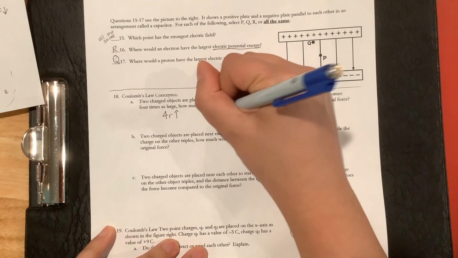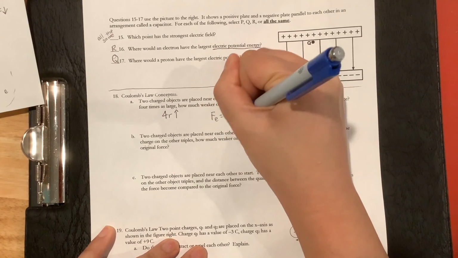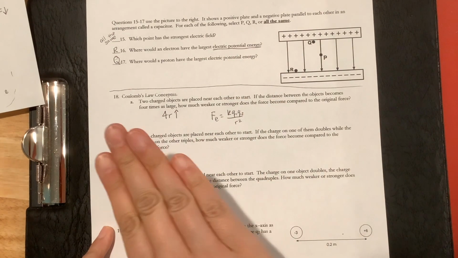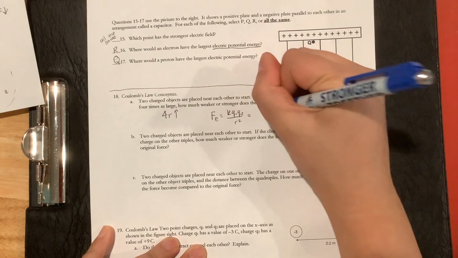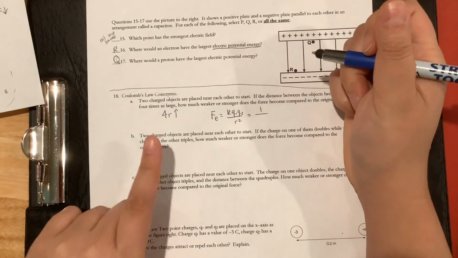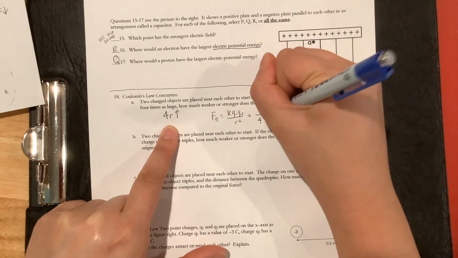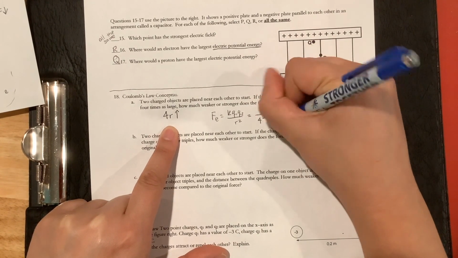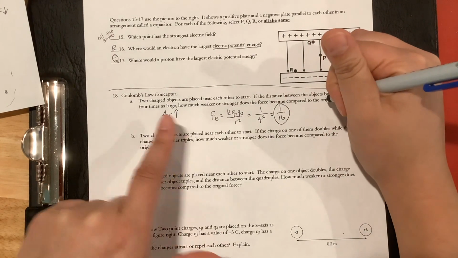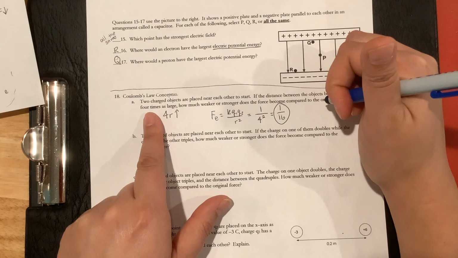So imagine I'm taking that electric force equation, KQ1Q2 over R squared, and imagine I make everything else 1, except for the 4. So radial distance, I put in a 4. Guys, what is 1 over 4 squared but 1/16? This will be 16 times weaker than the original force.